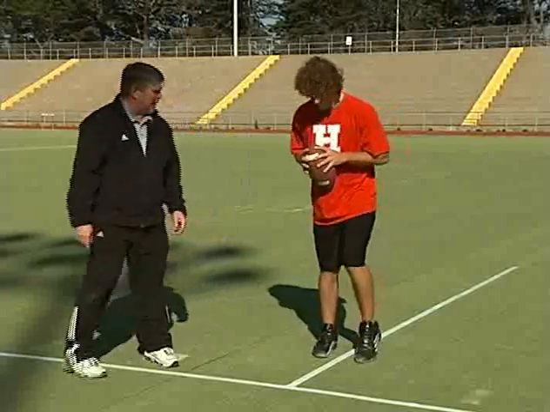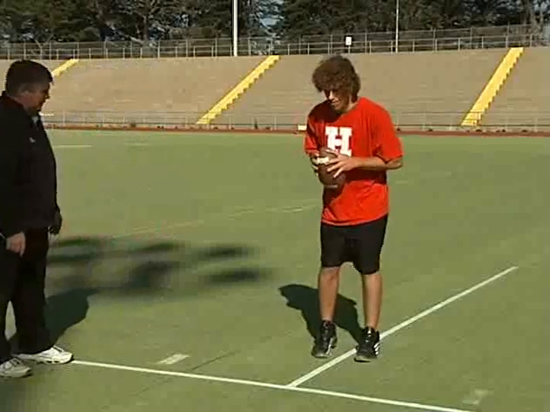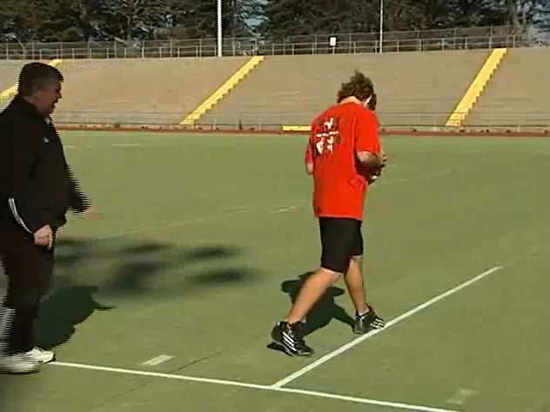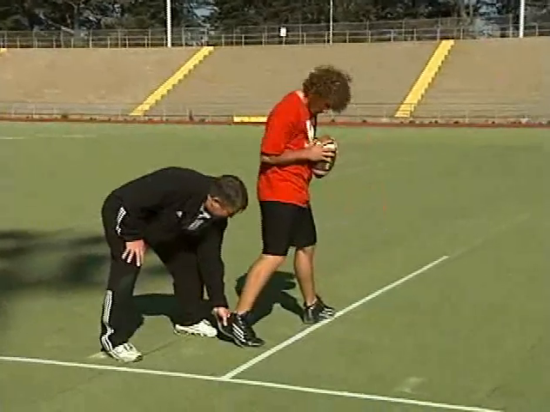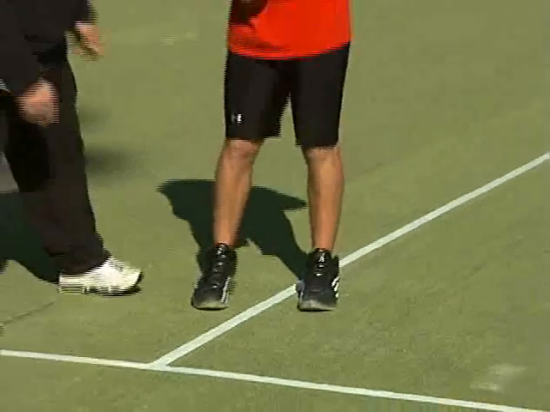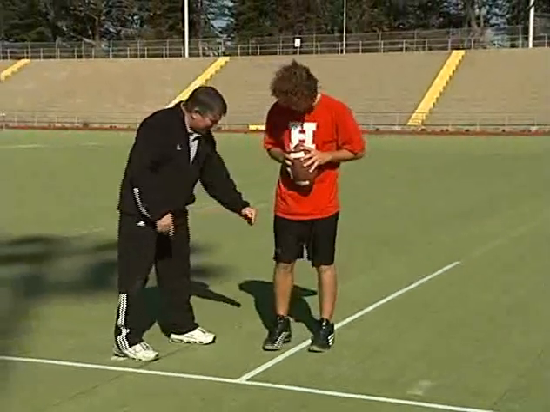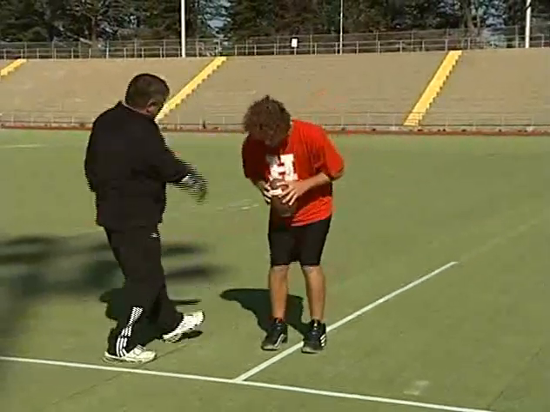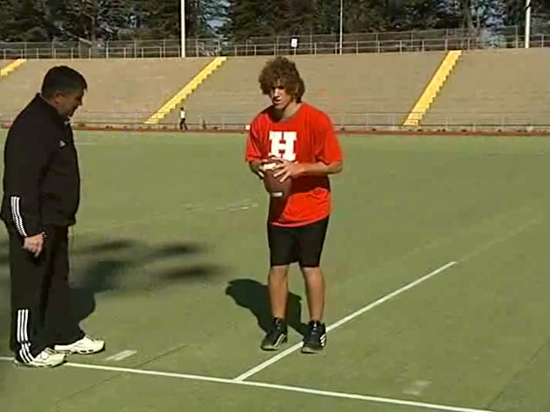So let's take just one step. All right, this is 21 sweep. Okay, now stop right there. You see what happened to this foot? This foot did not get turned all the way, so therefore your shoulders won't get turned all the way. So let's try it one more time, and now let's get that foot turned all the way so that your toes are pointing to the other sideline.